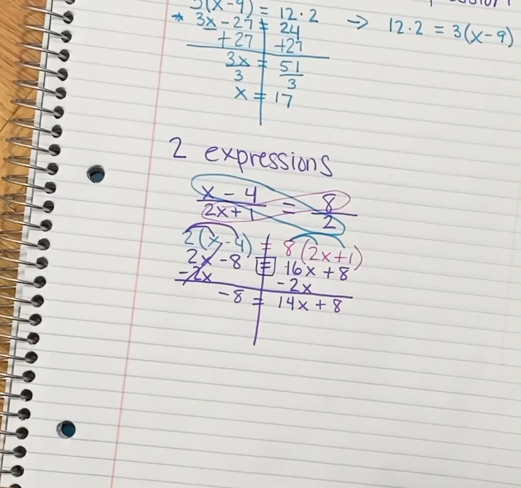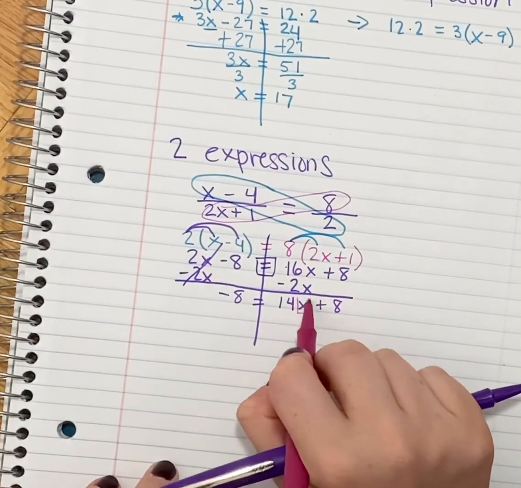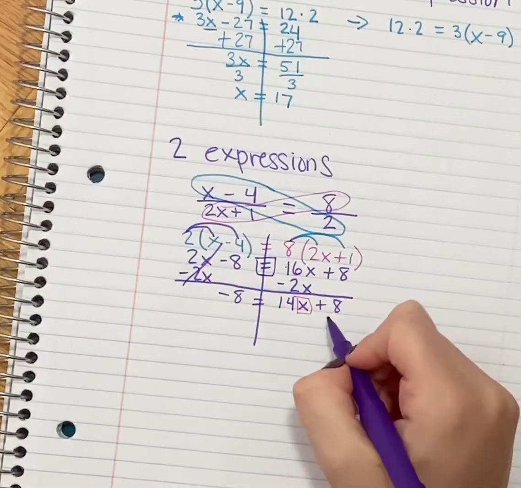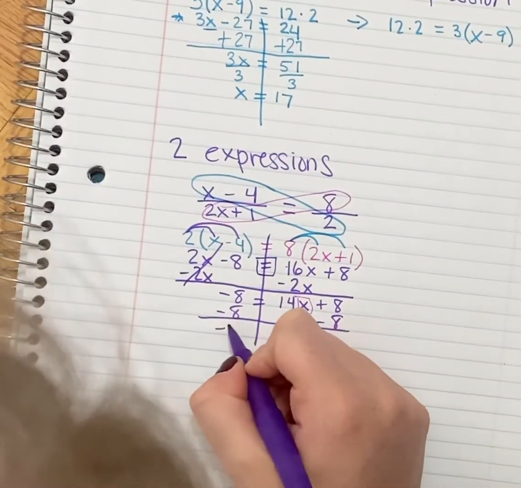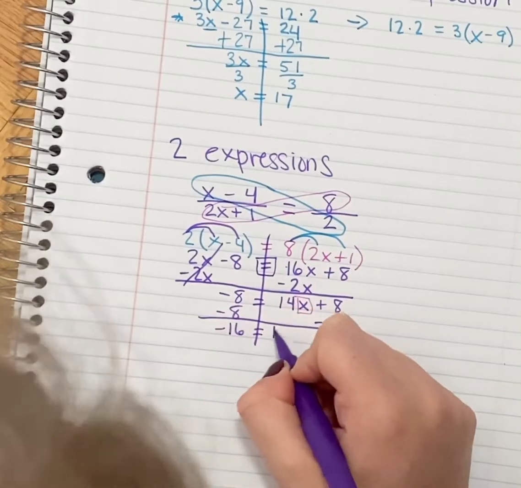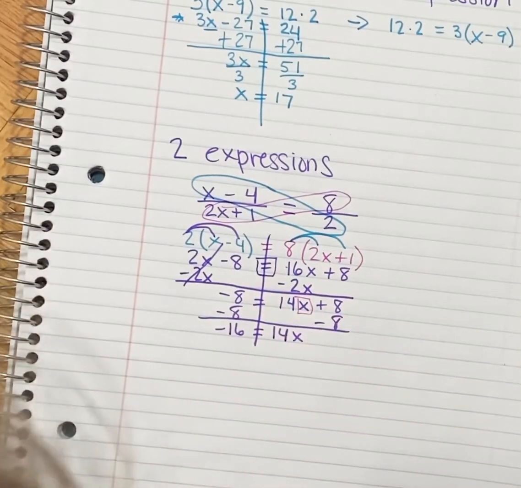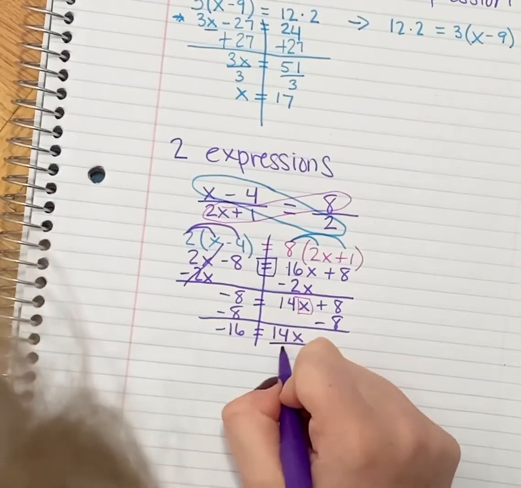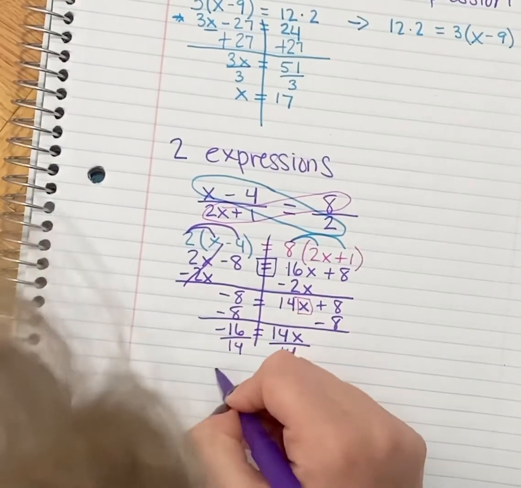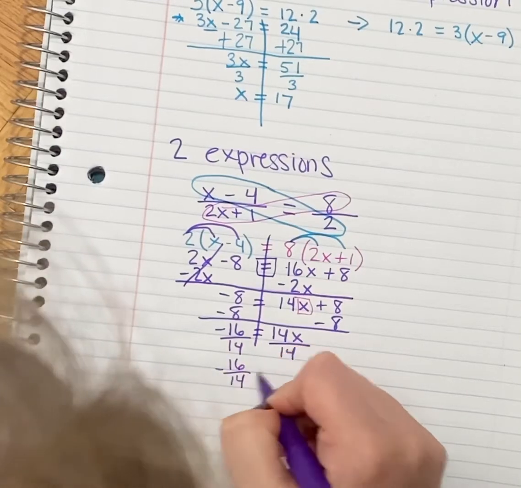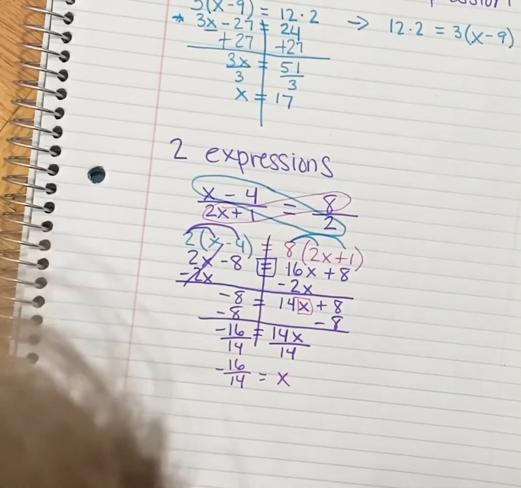Again, remember we want this x by itself, so we need to subtract this 8, subtract this 8. We end up with -16 equals 14x. Then we divide by 14, divide by 14. That leaves us with -16 over 14 equals x.